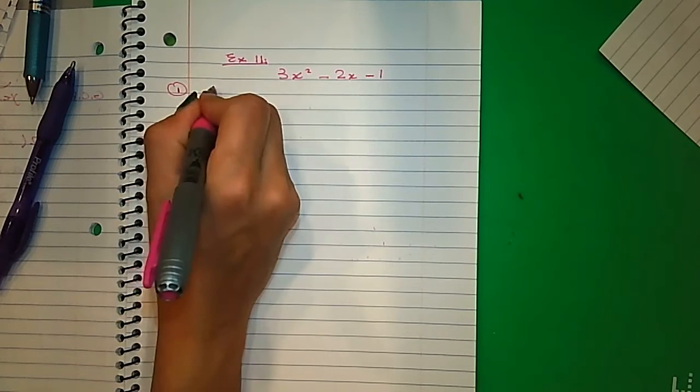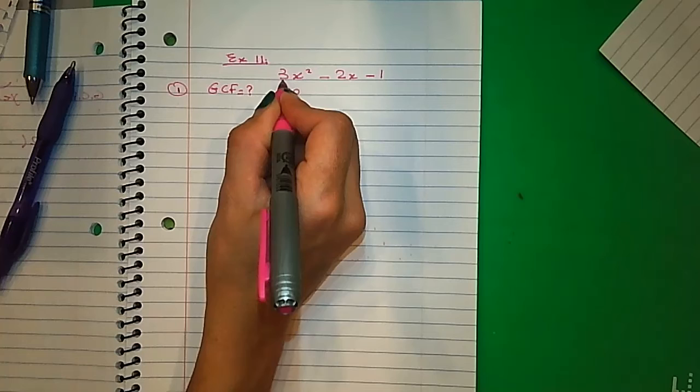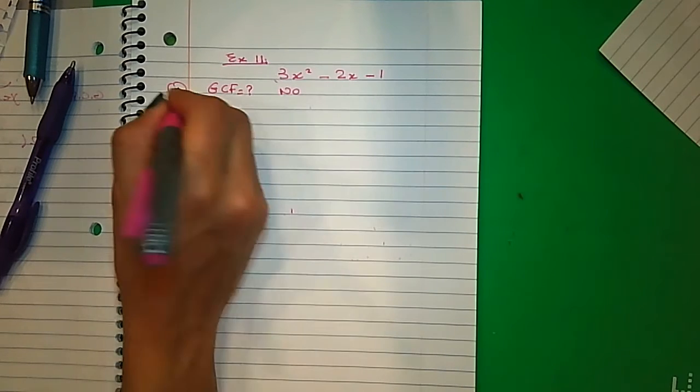So, the first question, as usual: do we have a greatest common factor? The answer is no, because I have three terms that do not have any factors in common.